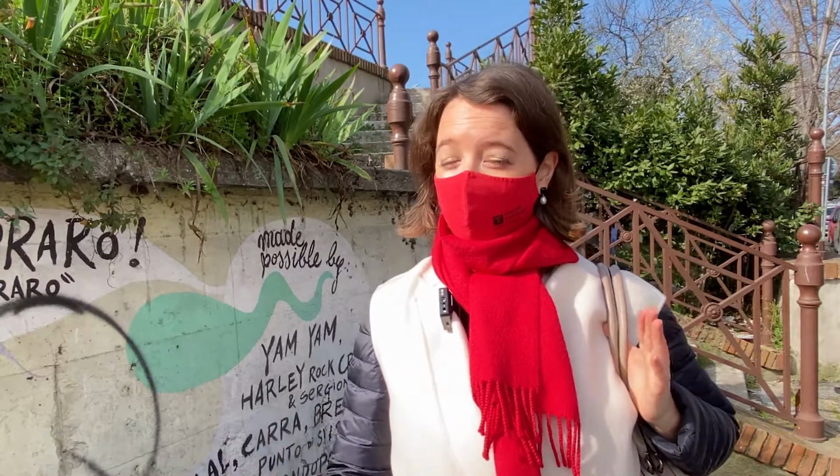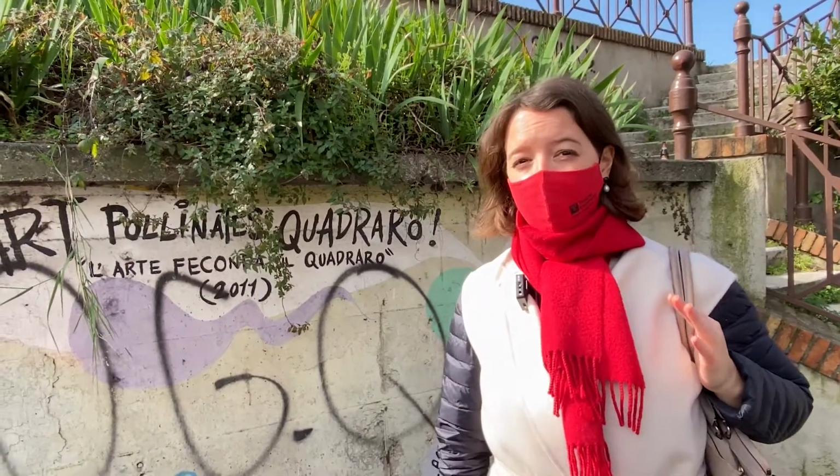Welcome to Quadraro, and most of you know Rome as an open-air museum. The fact that you can see so many beautiful things in the open air, just walking in the historical center of Rome, discovering all these beautiful ruins. Well, today we are going to discover another type of open-air museum.